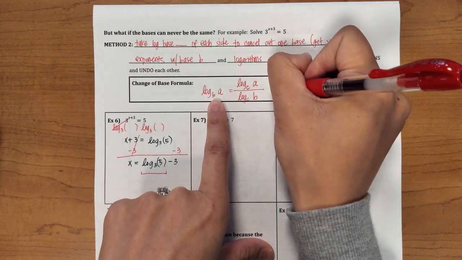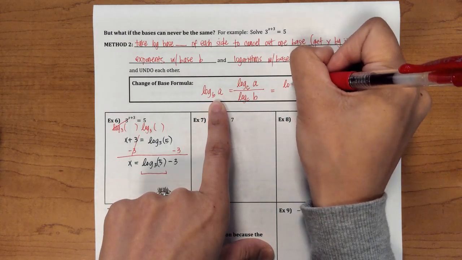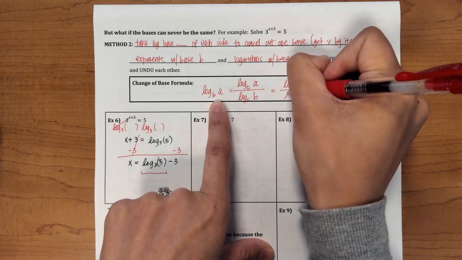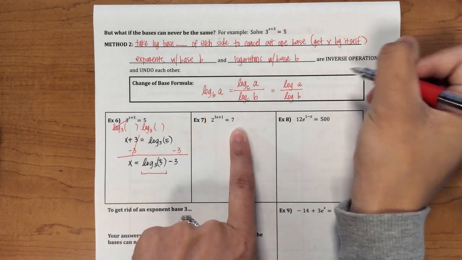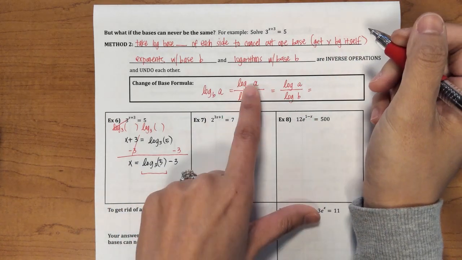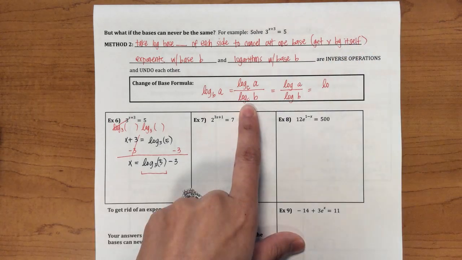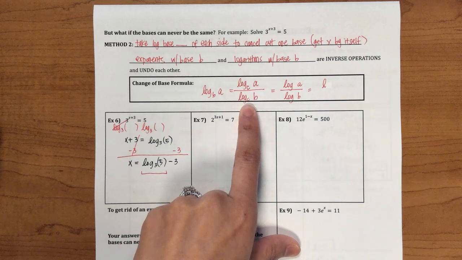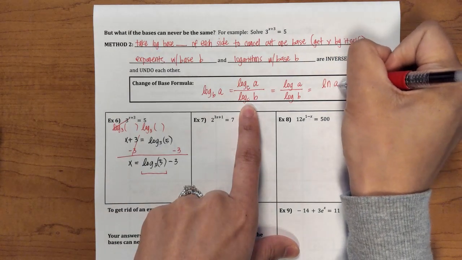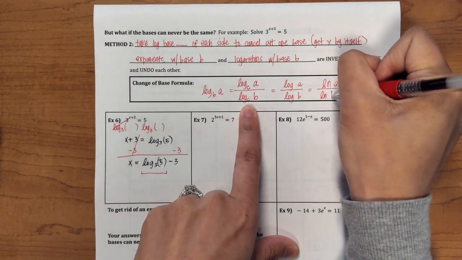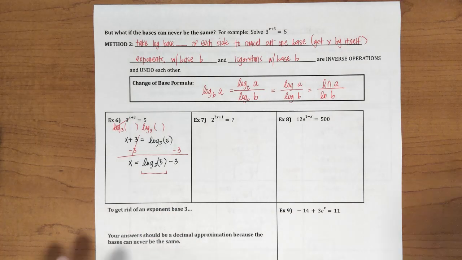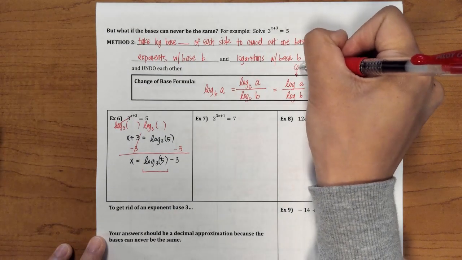Well, let's make it even simpler. On our calculator, we could just hit log of a over log of b. And since my base can be anything, it could also be a base of e, which means I could have ln of a over ln of b. So these are the two that we're going to use on our calculator.